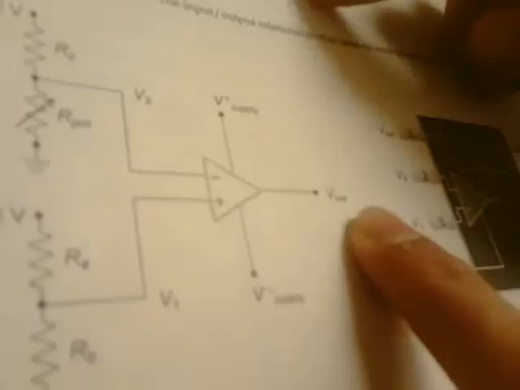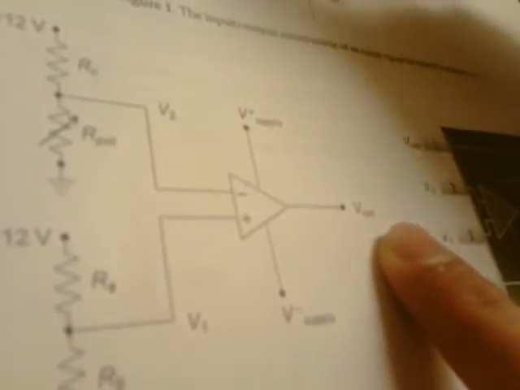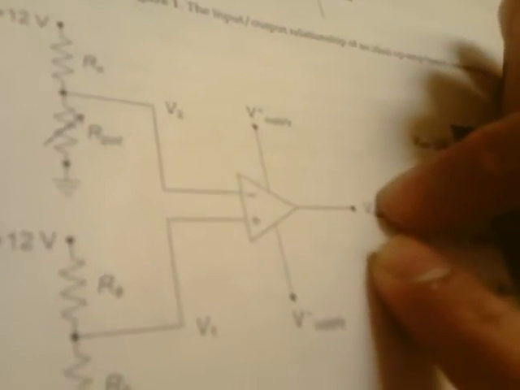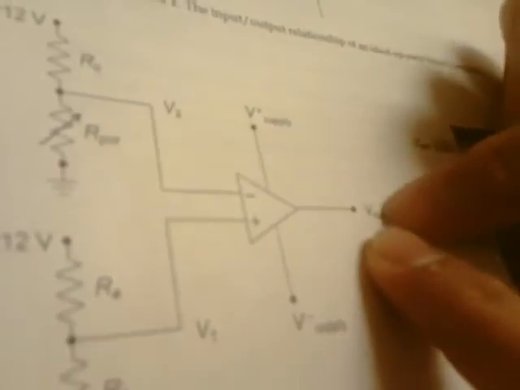When this resistance changes due to light, it's going to change this voltage, and that's going to determine whether V out is V minus supply, which is 0, meaning the light bulb doesn't turn on, or V plus supply, a higher number, which would make the light bulb turn on.